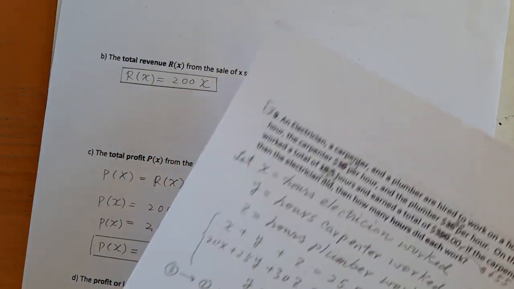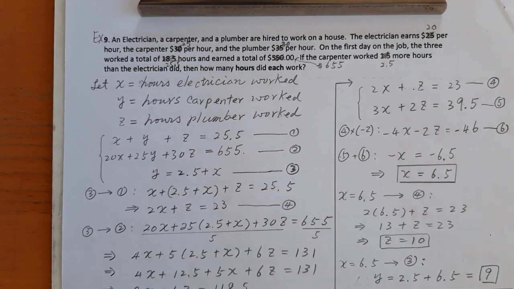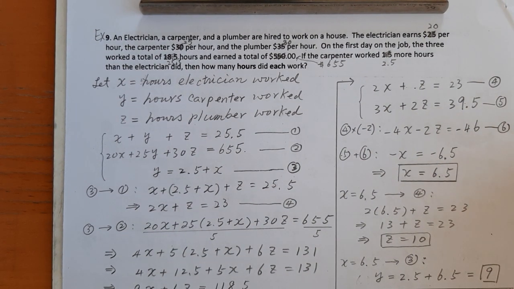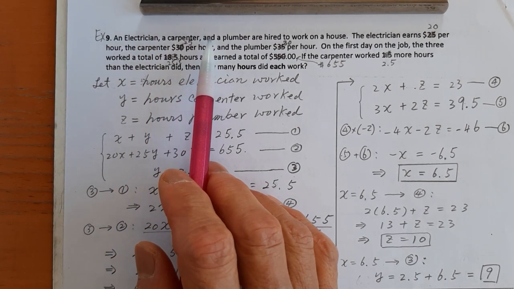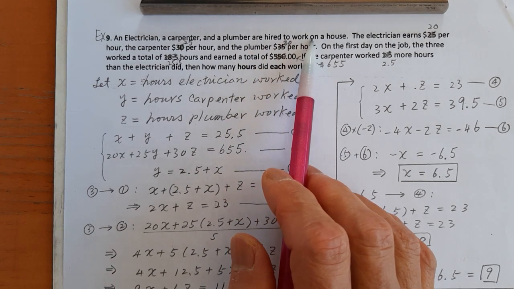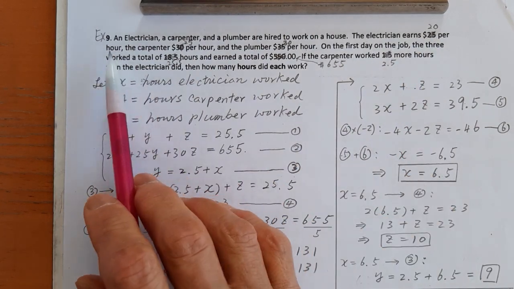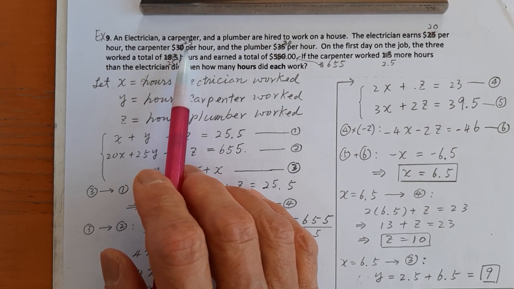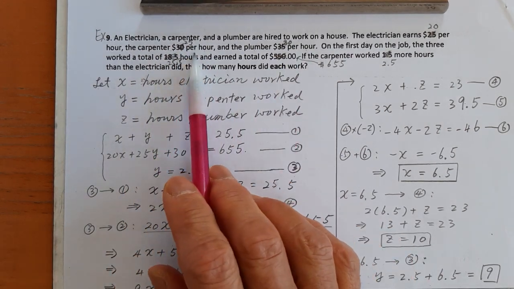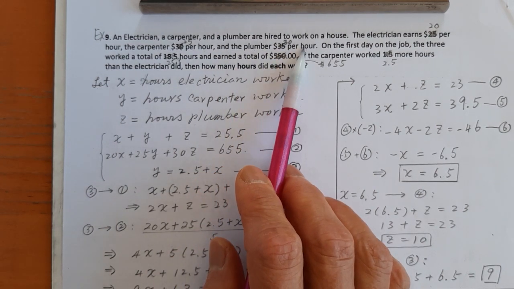Then next one is question 9, also a linear system. It is a word problem of a 3-variable linear system. Question 9: an electrician, a carpenter, and a plumber are hired to work on a house. The electrician earned, in the homework, $25 per hour. I changed to $20 per hour. And the carpenter earned $30 per hour. I changed to $25 per hour. And the plumber earned, I changed to $30 per hour.